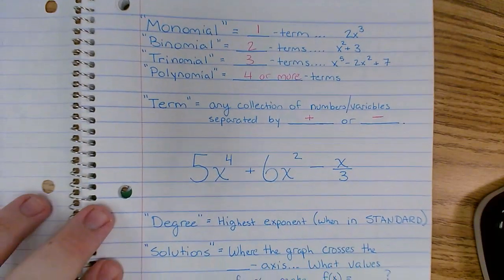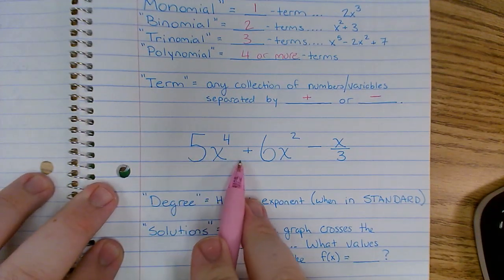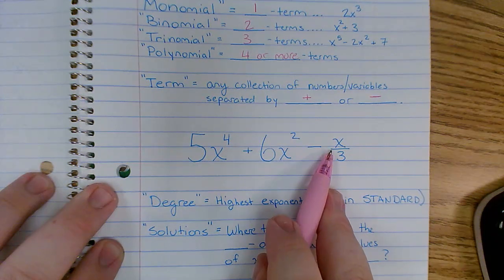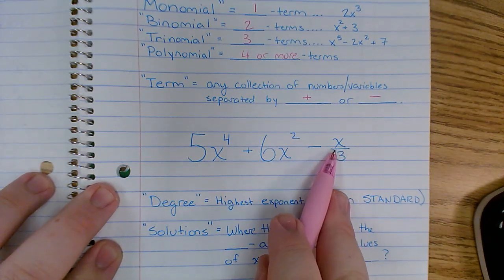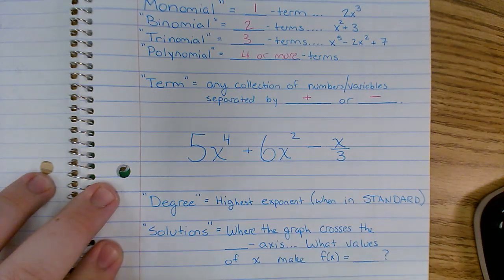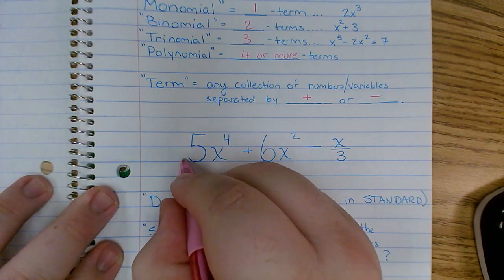So right here, this is a trinomial, and I know you're thinking that fraction there kind of makes it scary, but it's x over 3, not 3 over x. As long as it's x over something, and this is not another variable on the bottom, you're good. It's a polynomial. These 3 things are terms.